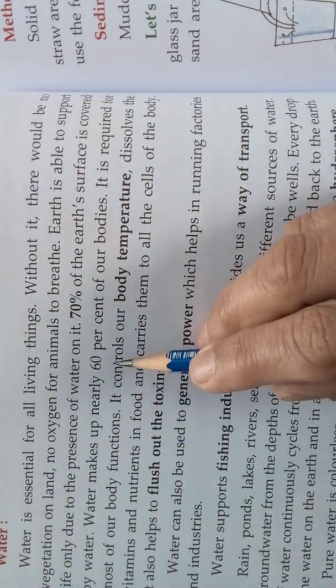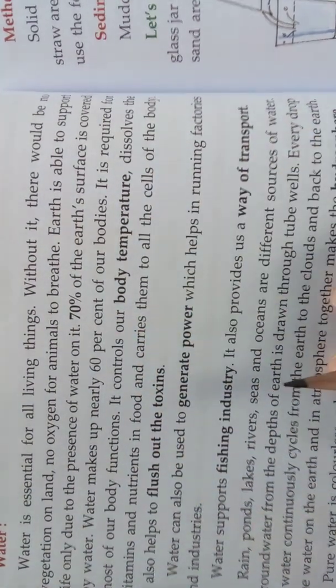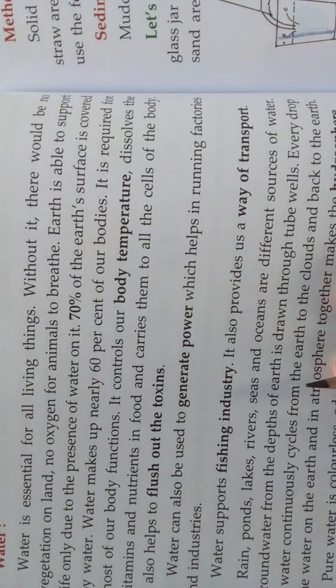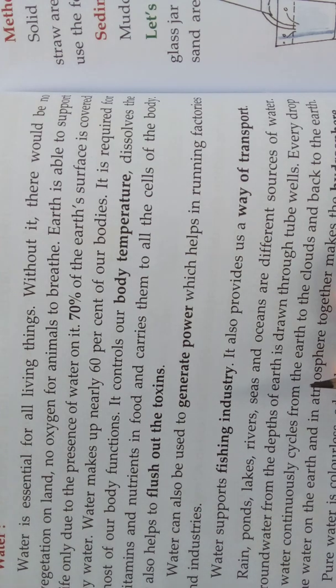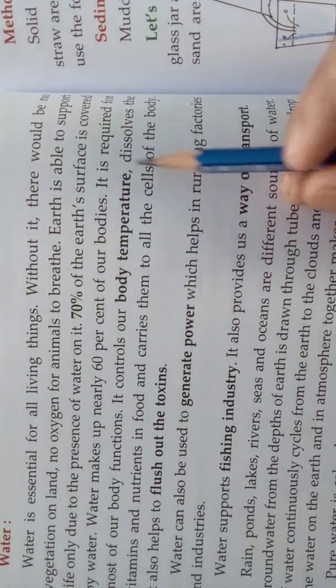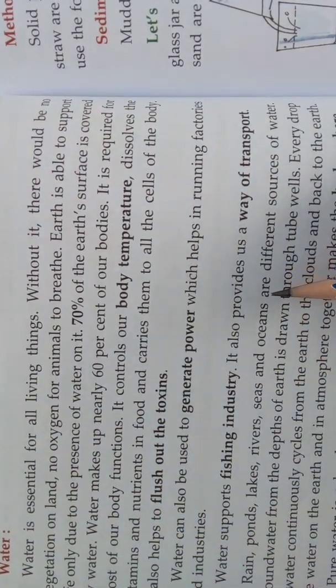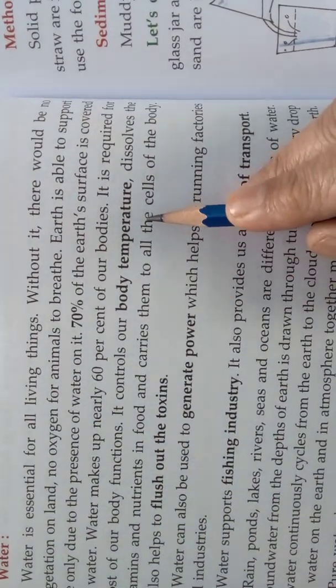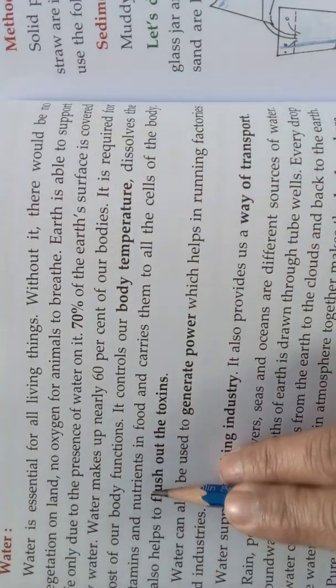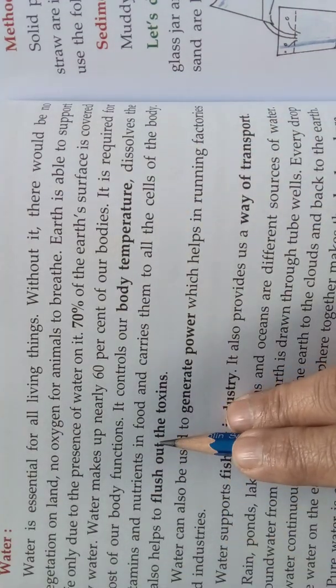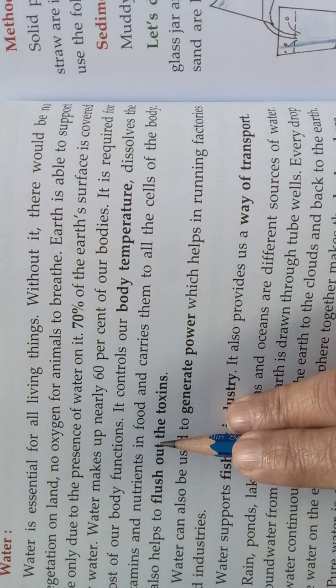Water makes up nearly 60% of our bodies, our human body also. Understood, children? It is required for most of our body functions. It controls our body temperature, dissolves the vitamins and nutrients, that we saw in semester 1, no? What are the functions of water in our body?